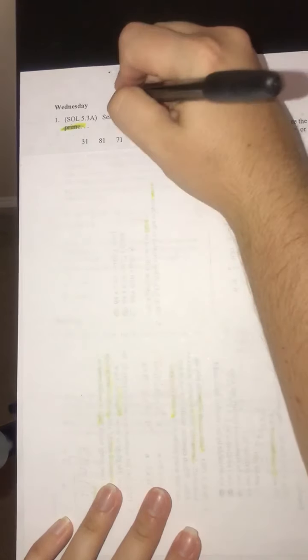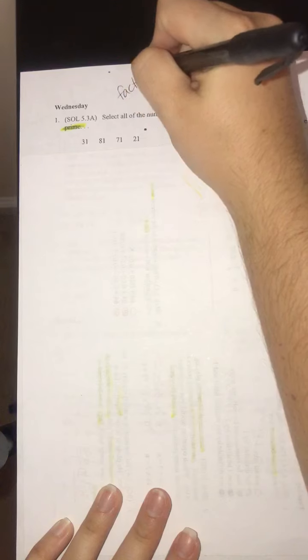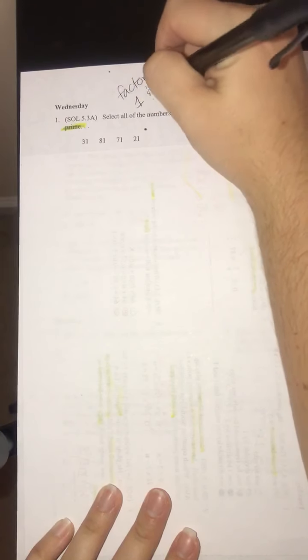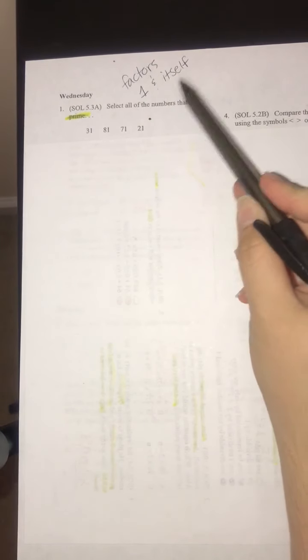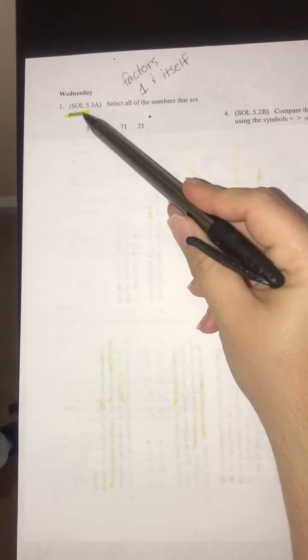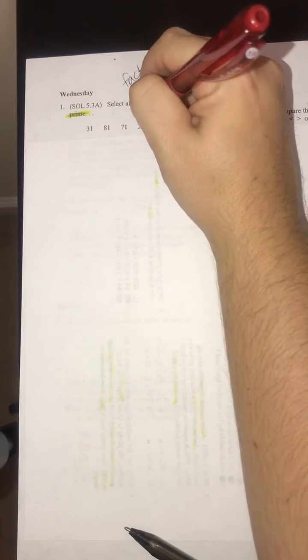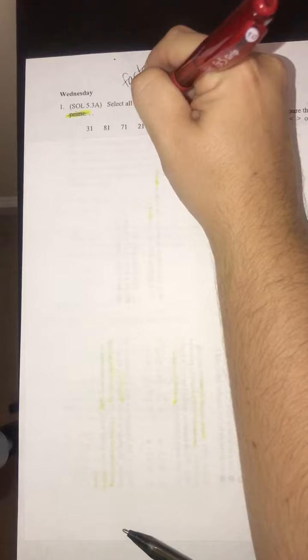So prime numbers are numbers that only have the factors 1 and itself. Okay, whereas a composite number is a number that has more than 2 factors, so more than 1 times itself. So we're looking for the prime ones. I'm going to start with the composite just so you can see a non-example.